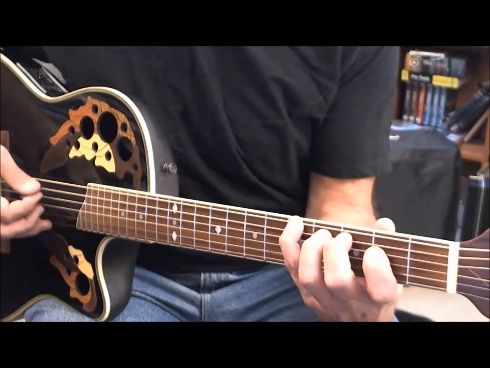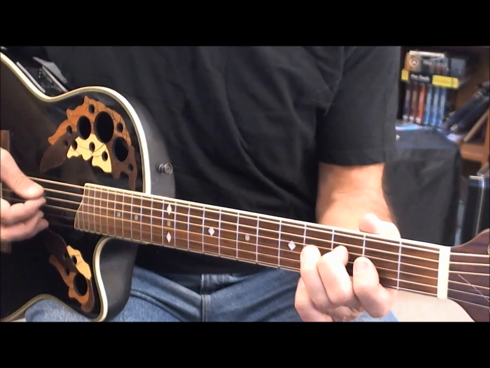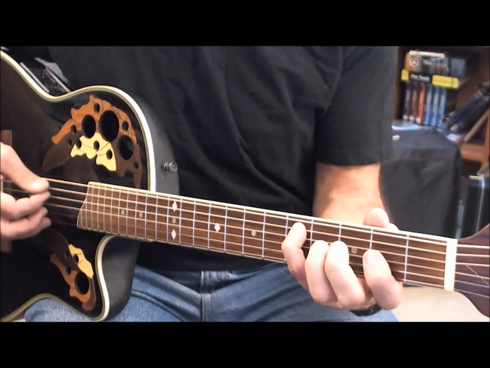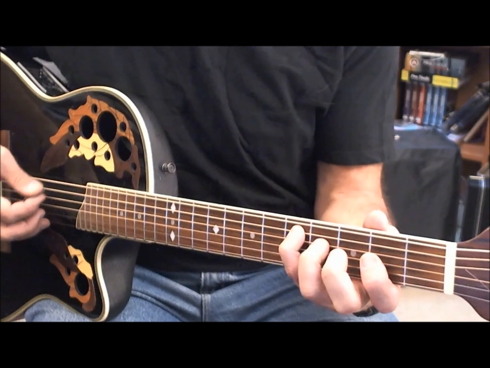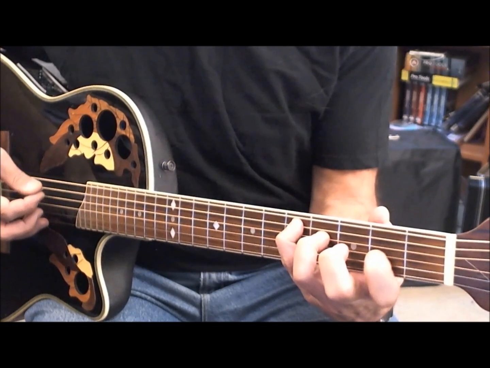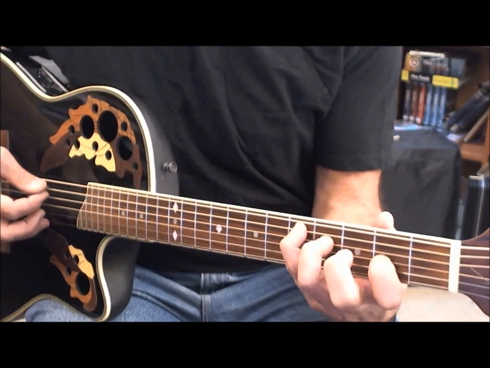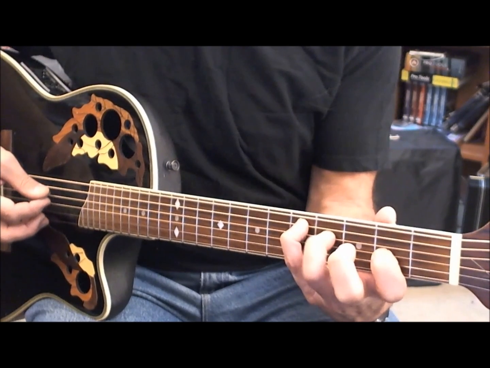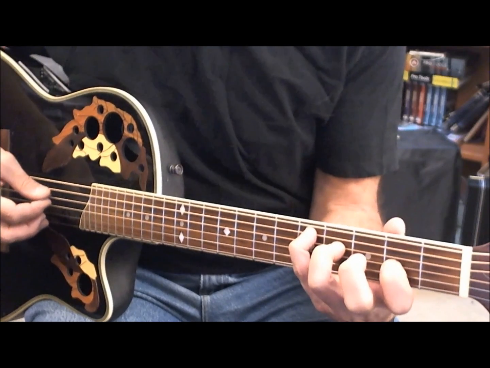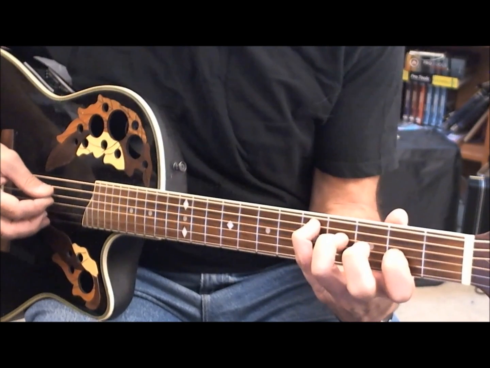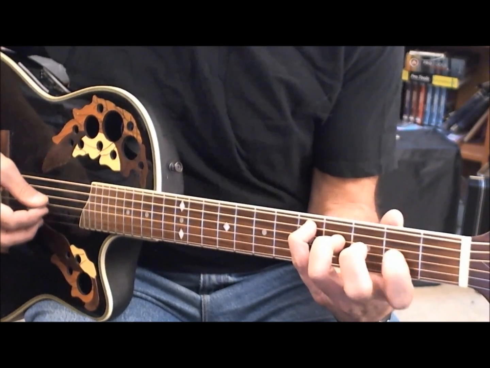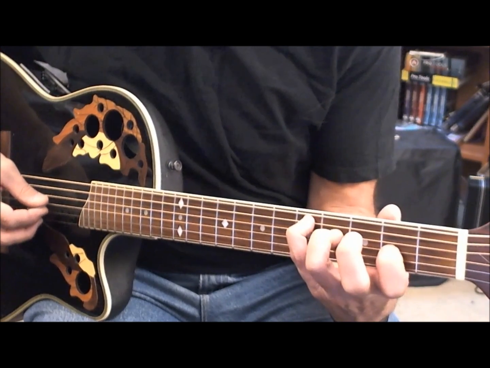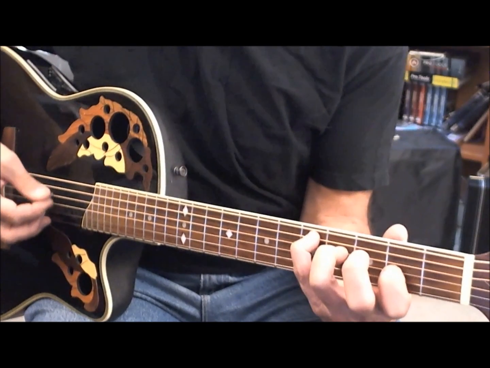Okay, that's the A. What I want to describe is taking that whole shape 1 string over and rooting your pinky finger on the 5th fret of the 5th string. You have to bear with me because it's hard to describe this shape. Pinky finger goes on the 5th fret on the 5th string. The ring finger goes on the 4th fret on the 4th string. And the pointing finger goes on the 3rd string at the 2nd fret.